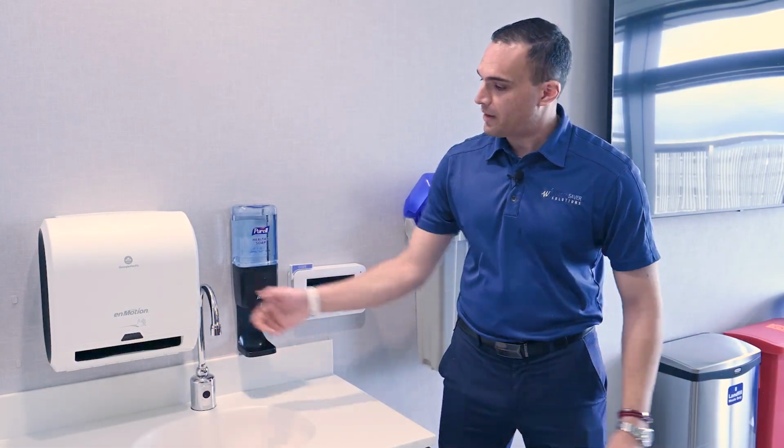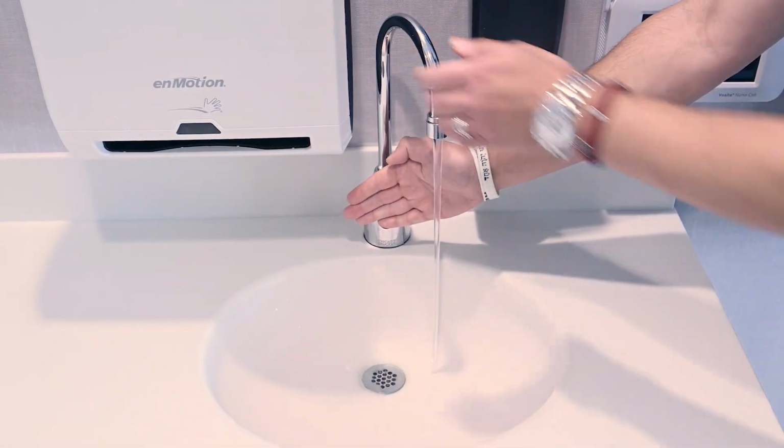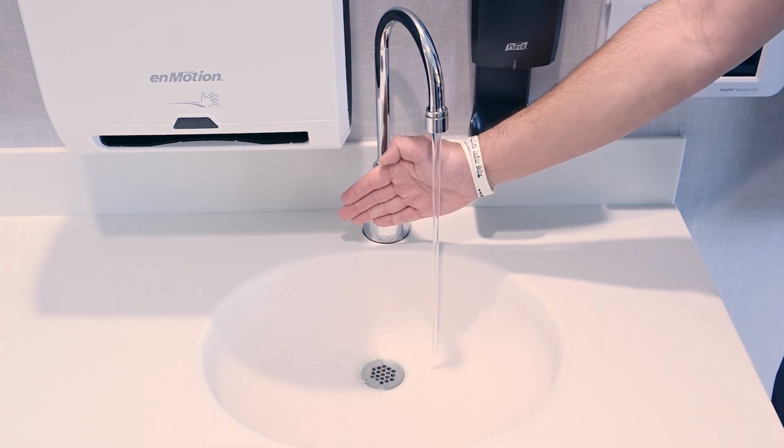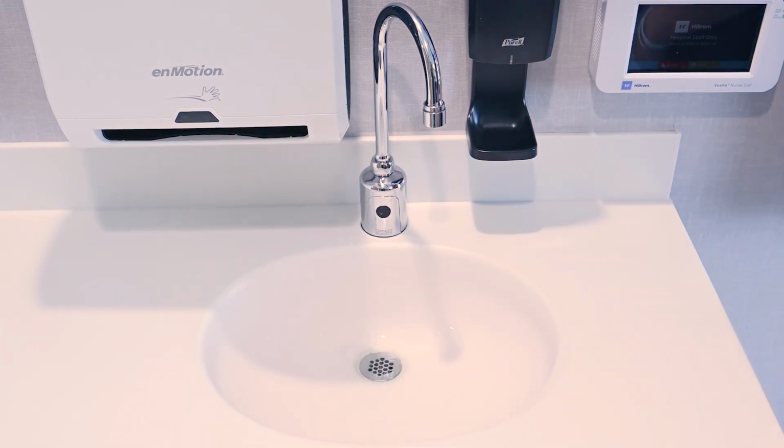It's also important to make sure that we align our faucets to not be directly over the drain, because that's another way to introduce bacteria that could be living there.